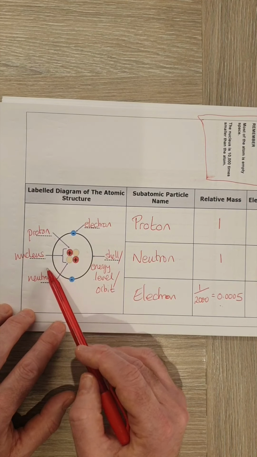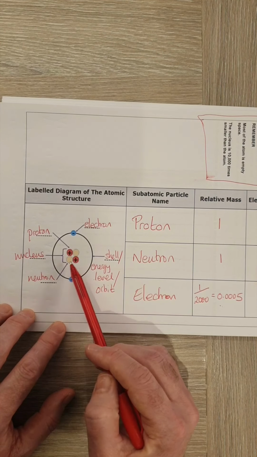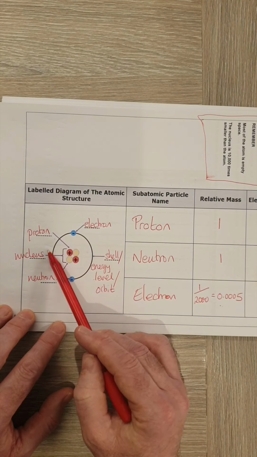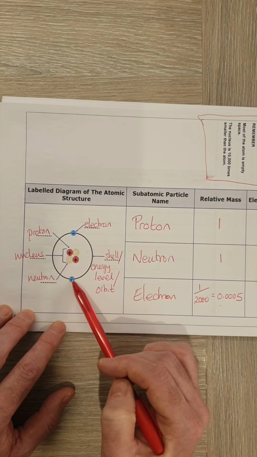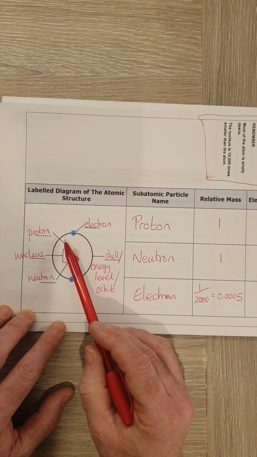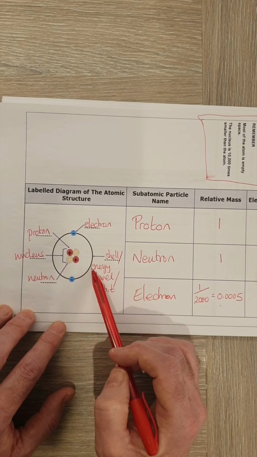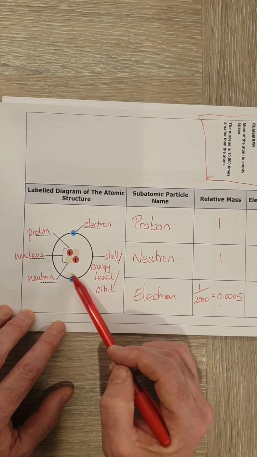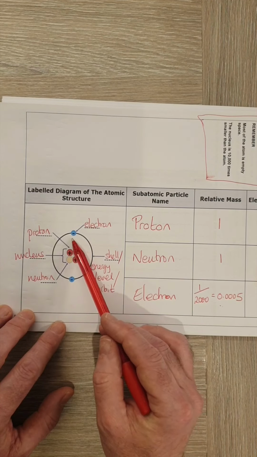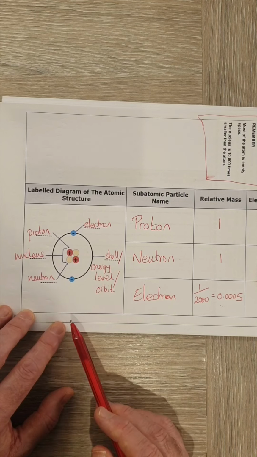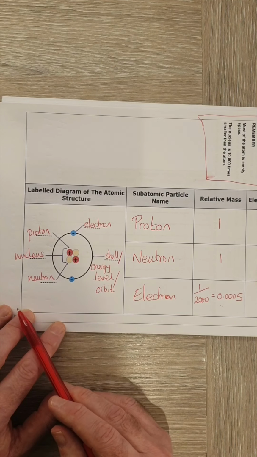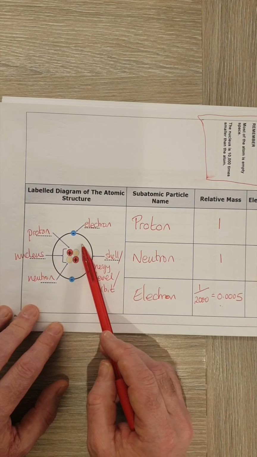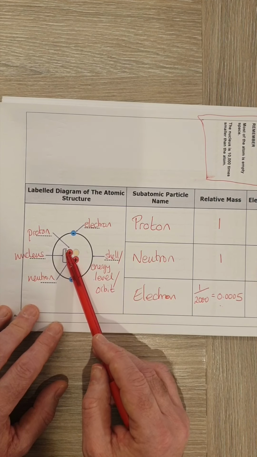So this circle is meant to show that the electrons are not inside the nucleus, they're outside the nucleus, some distance away from the nucleus. There isn't actually physically a circle or a membrane around the atom. This is just showing that the electrons are found a particular distance away from the nucleus, and we call that the shell.